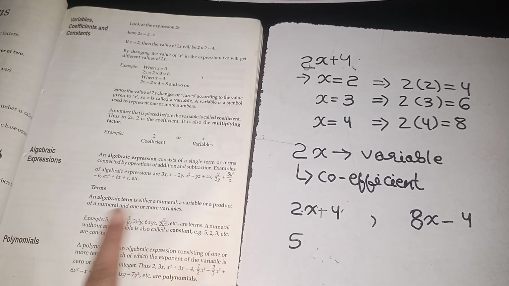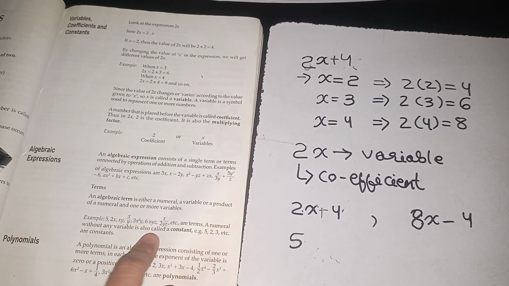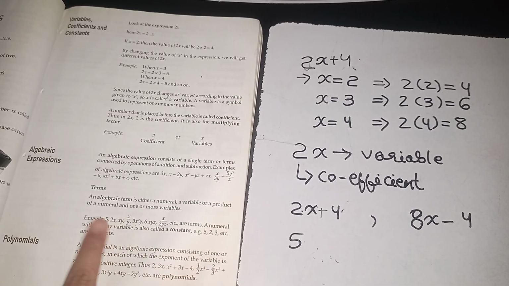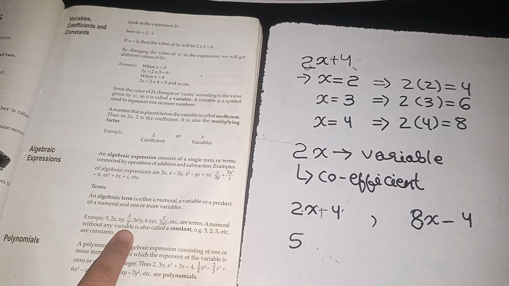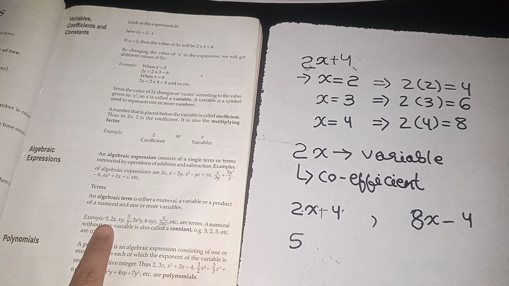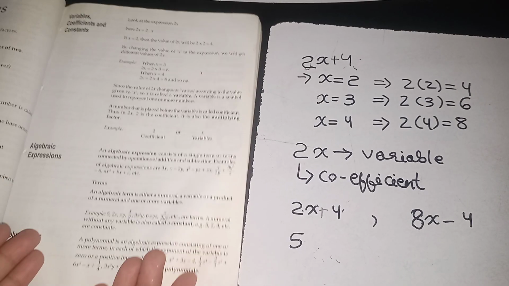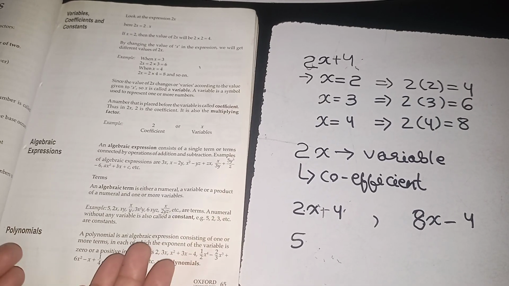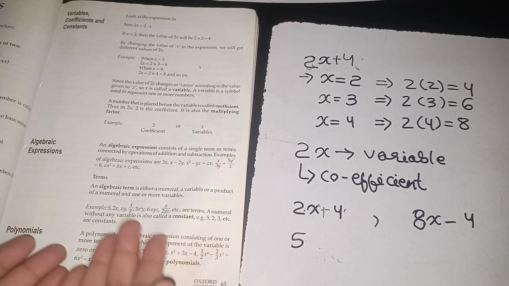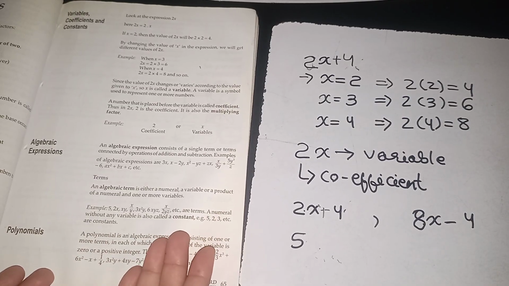Okay, right? So we learn about those examples. What is 5? 5 is a constant, but on its own it is what? It is a term, an algebraic term. But in an algebraic term, if any variable is not multiplied with the single constant, then we may say that number is basically a constant.